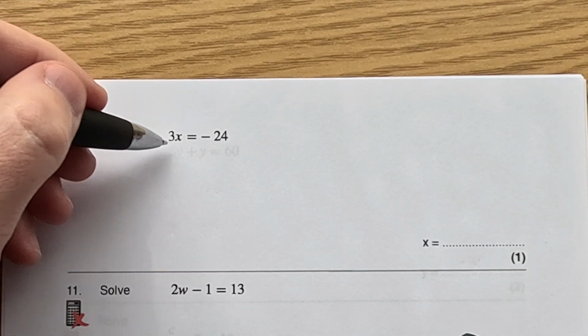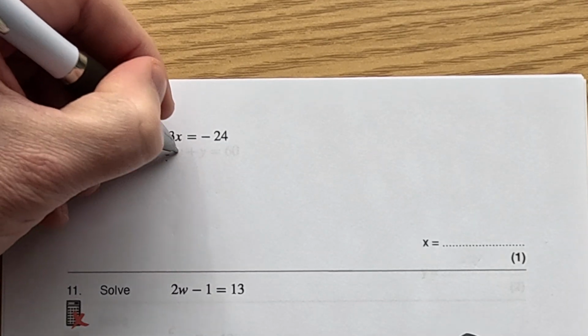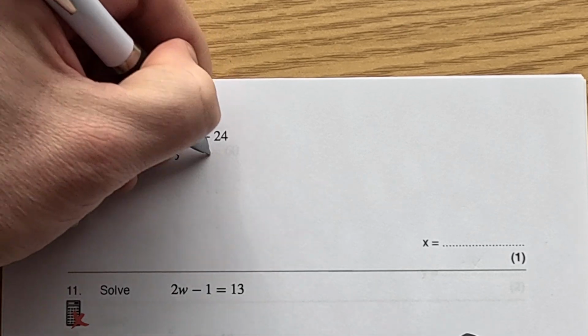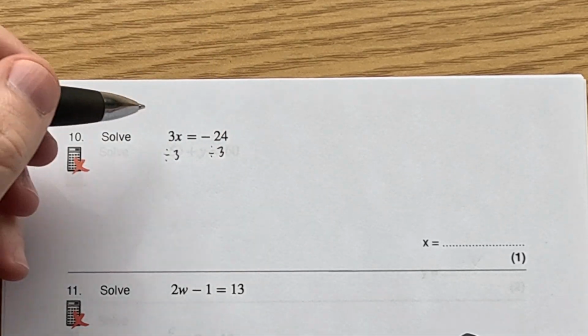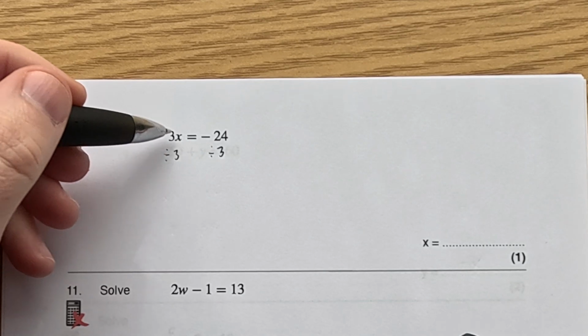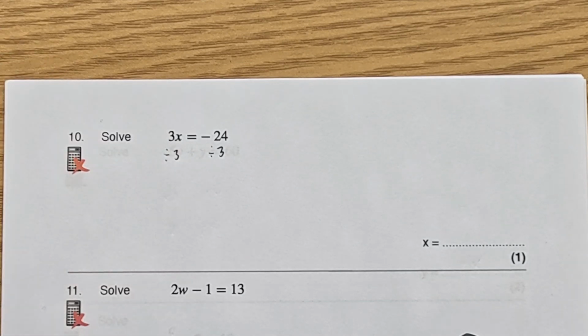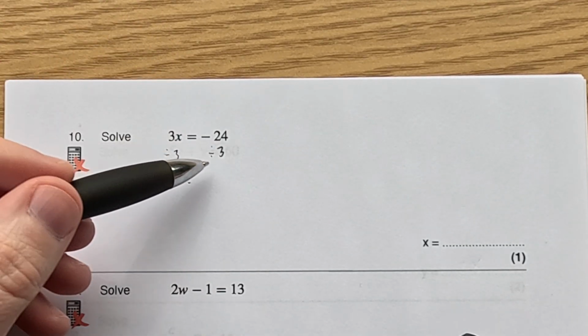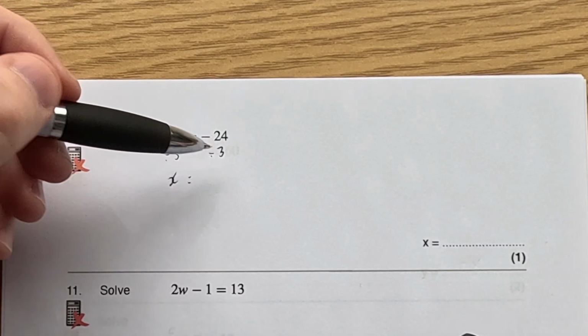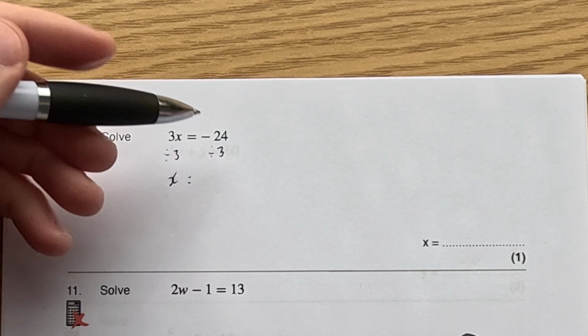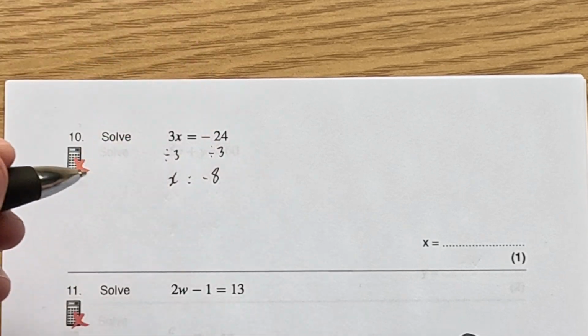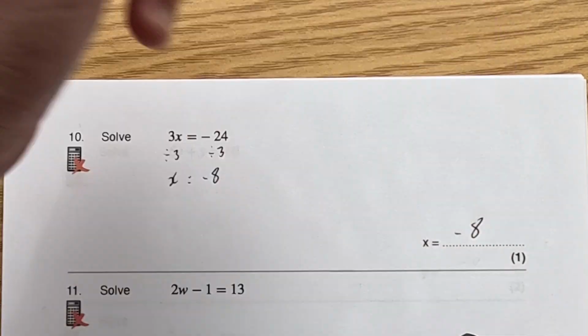So let's get rid of the multiply by 3 by dividing both sides of the equation by 3. We'll divide the left-hand side by 3, and we'll divide the right-hand side by 3. 3x divided by 3, well, if you've got 3x's and you divide it by 3, you'd be left with 1x, or just x, and that's why we're dividing by 3. And on the right hand side of the equation, we've got negative 24 divided by 3. Now 24 divided by 3 is 8, so negative 24 divided by 3 would be negative 8. So x equals negative 8, and that's it.